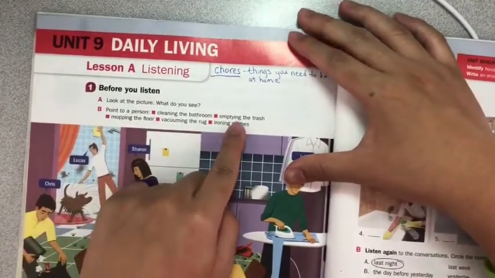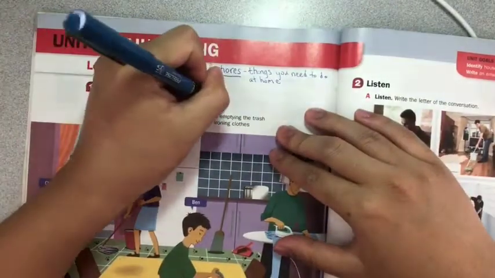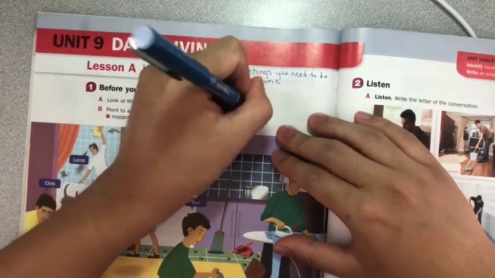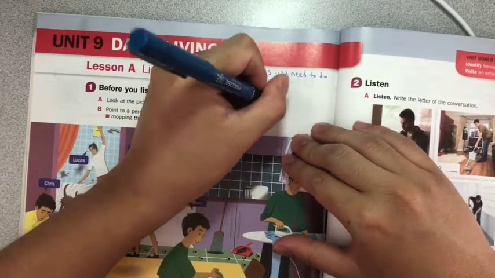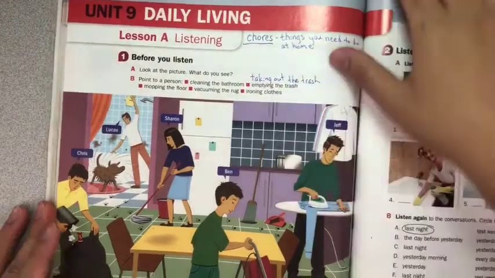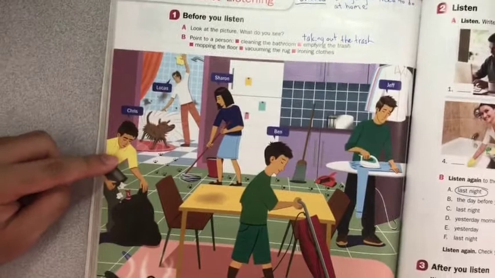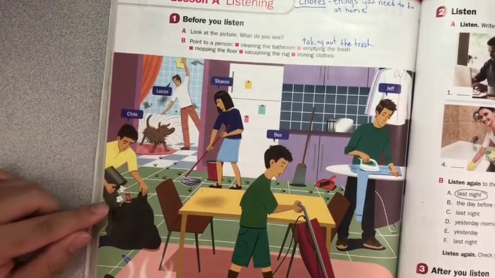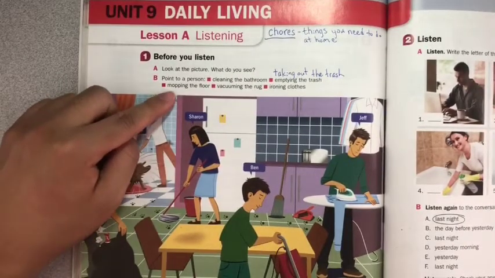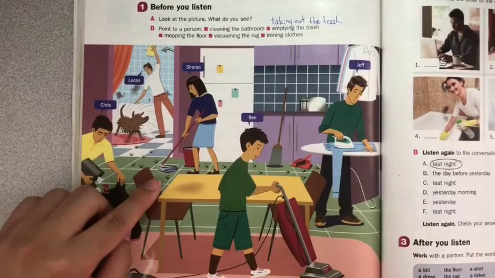Who is emptying the trash? Another way we can say this is taking out the trash. Who is emptying the trash or taking out the trash? Chris. Chris is taking out the trash. He is emptying the trash. Who is mopping the floor? Sharon. Sharon is mopping the floor.